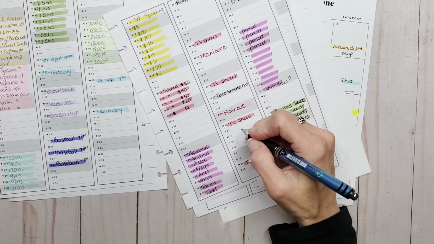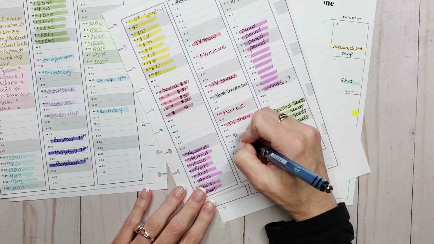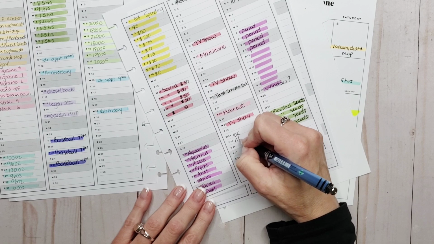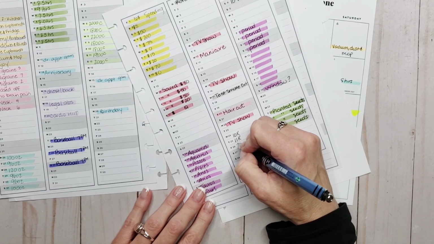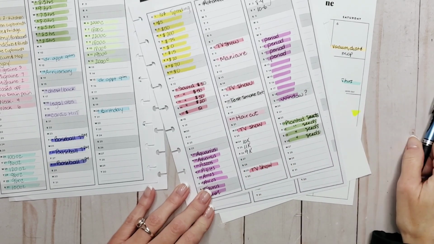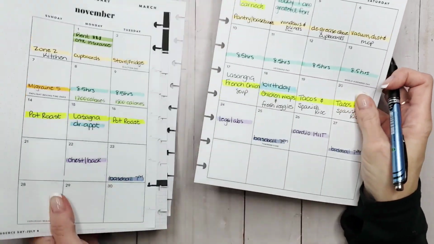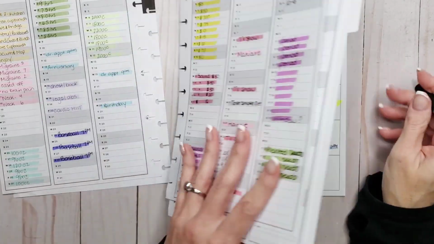Oh my gosh, I'm tripping over words. So say here, today you did 10,000, tomorrow was 11,000, this day might be 9,000, and so on and so forth. And of course, again, you can do the same within the monthly spread.